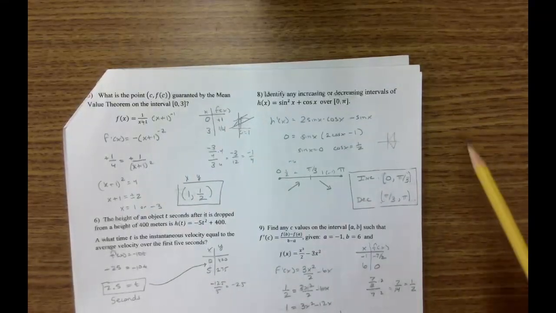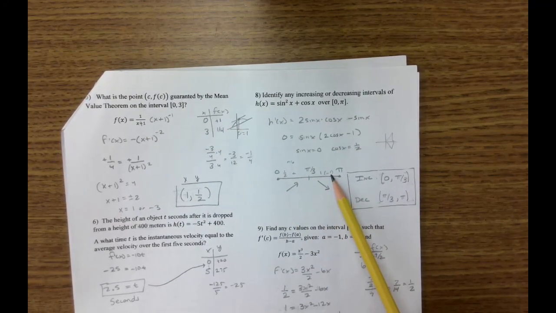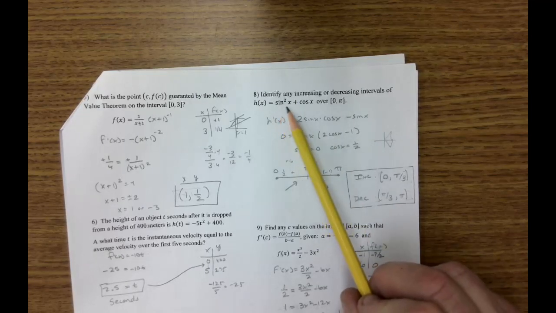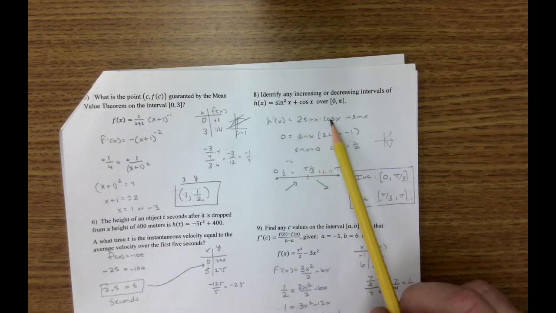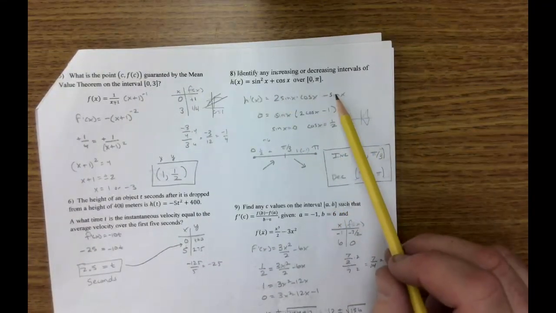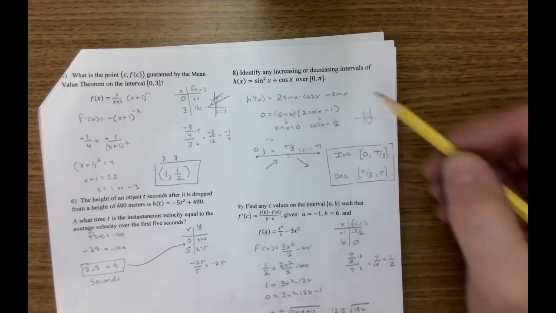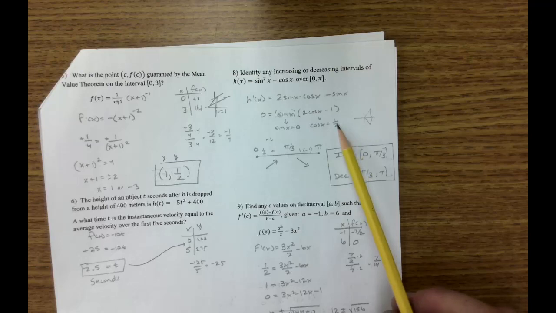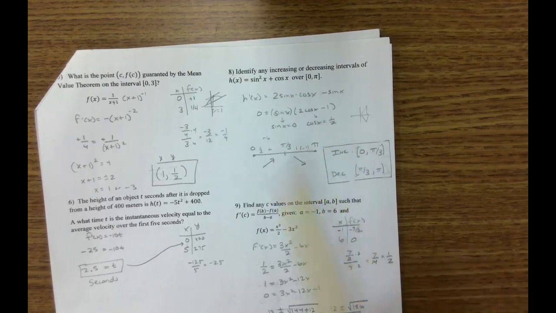Same thing here. We're going from 0 to pi. And what we're going to do is take the derivative here, which would be 2 sine x cosine, because that's the chain rule. And the derivative of cosine is negative sine. Factor out a sine, split both of them up, and then you have one critical point, just pi over 3. It goes up and down by testing it.